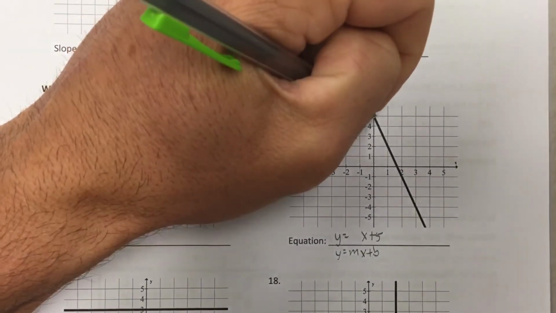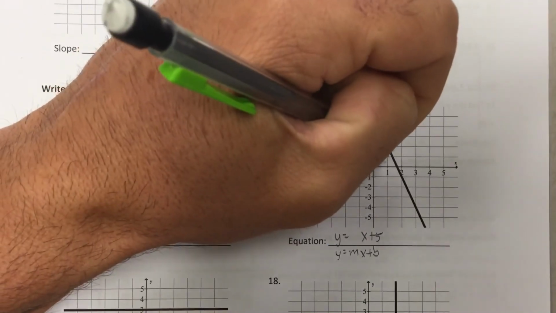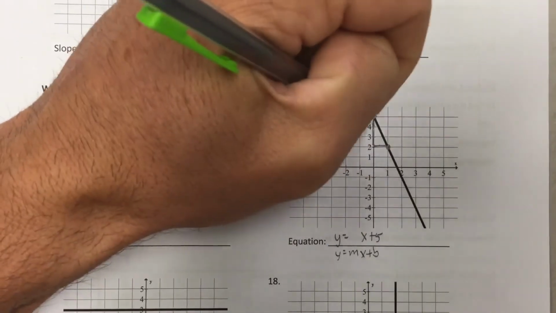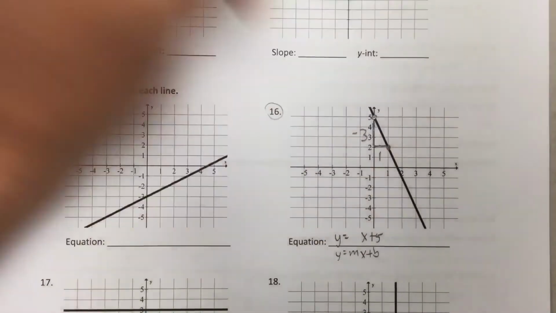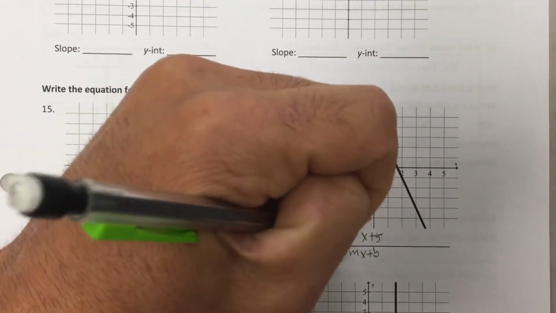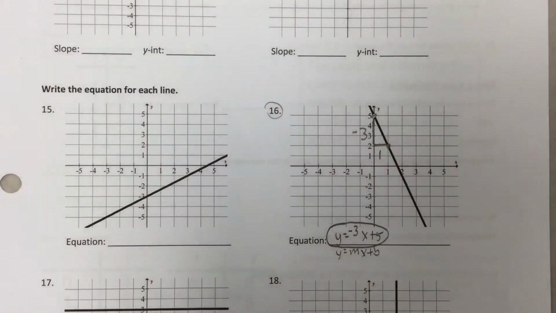And then I have to find 2 points that my line intersects grid lines. So right there and right here. So I'm going to go down and to the right, 1, 2, 3, down 3. So that's -3 to the right 1. So my slope is -3 over 1, or just -3. So my equation would be -3x plus 5.